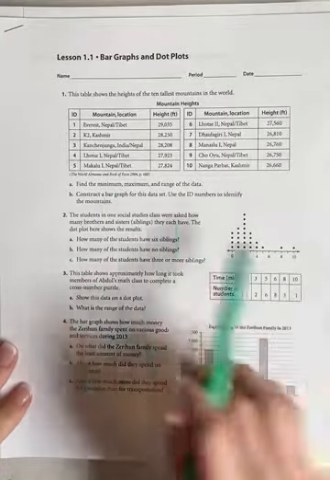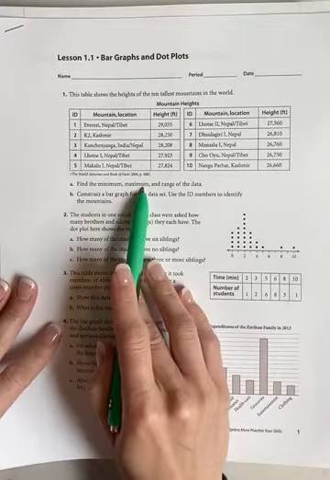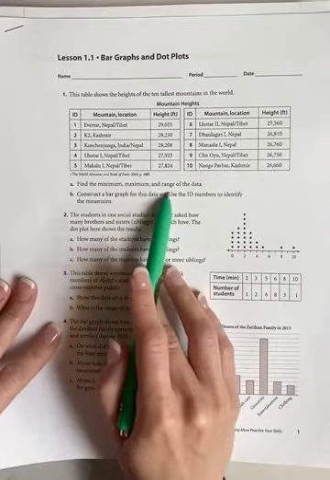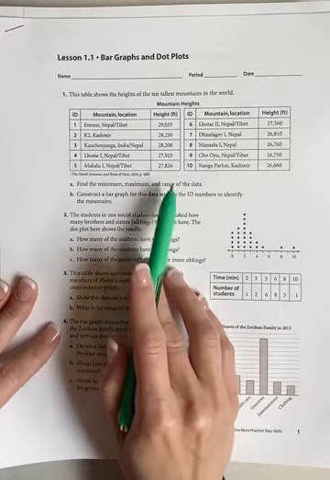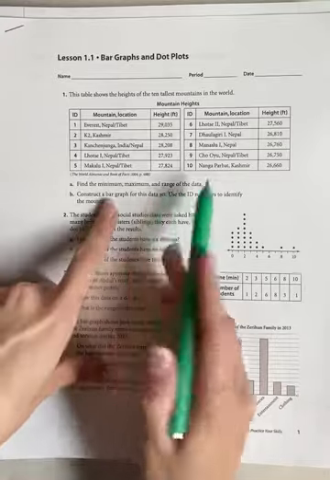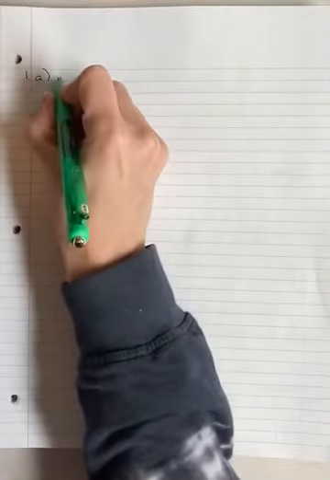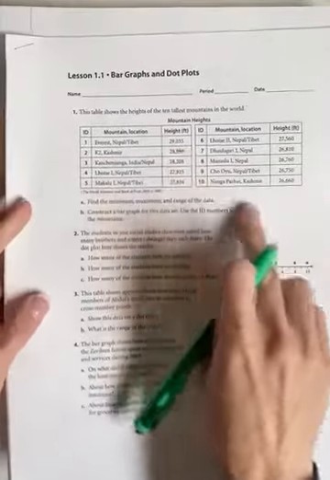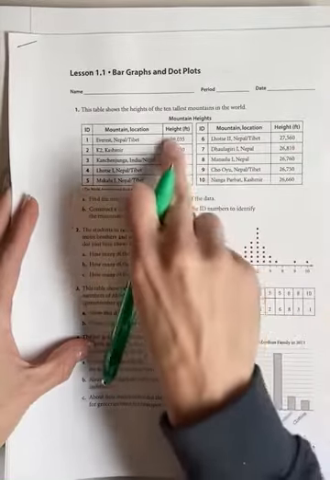If we recall, the minimum is the smallest number, the maximum is the largest number, and the range is the largest number minus the smallest number. So I'm going to go over to my notebook paper and say number 1A, the minimum is... what's nice about these is I think they're in order from shortest to tallest.